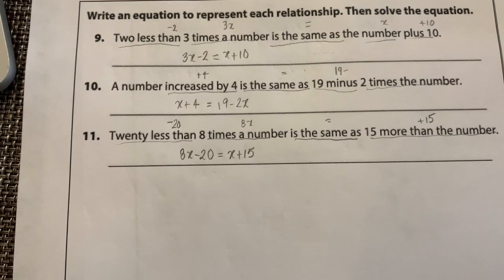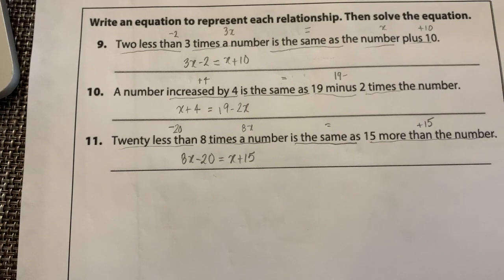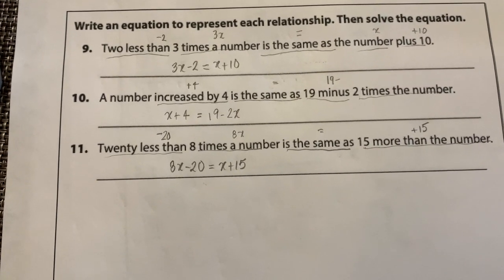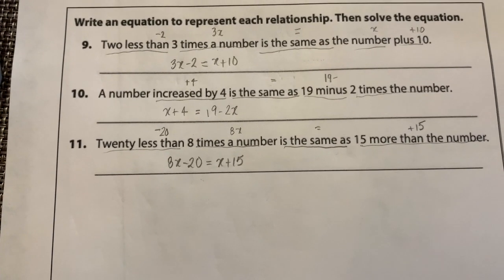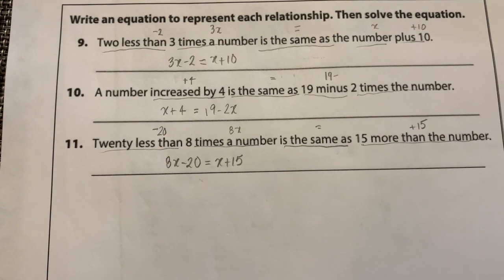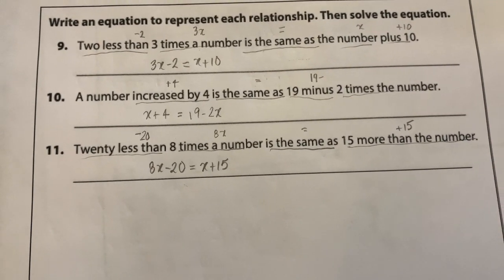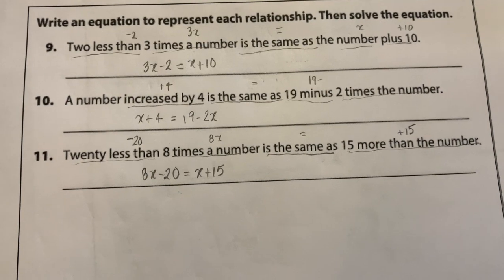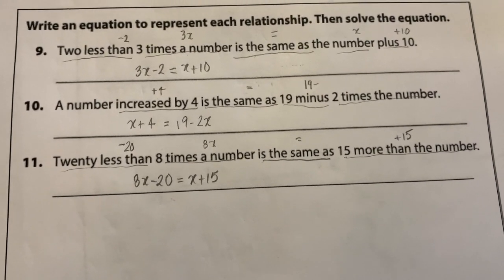So please follow the steps, which is what I've been trying to get you guys to do since we first learned equations. Okay, draw the line, balance the equation by doing the same thing to both sides, etc. Everything all in that one spot, nothing off to the side. Okay, have fun with this.